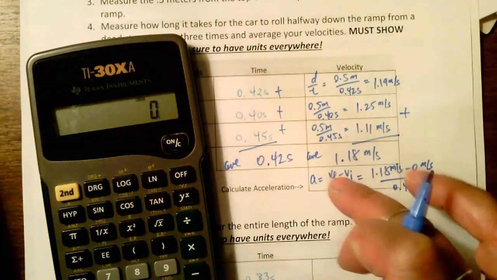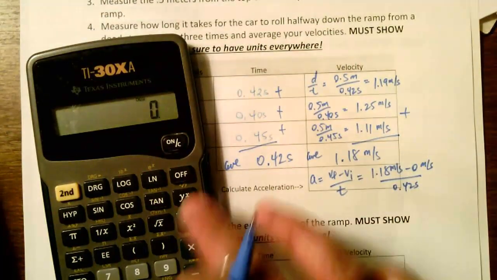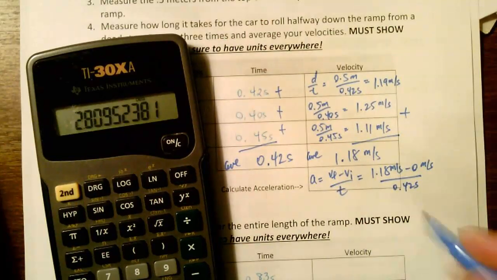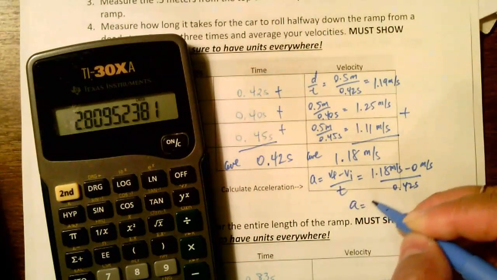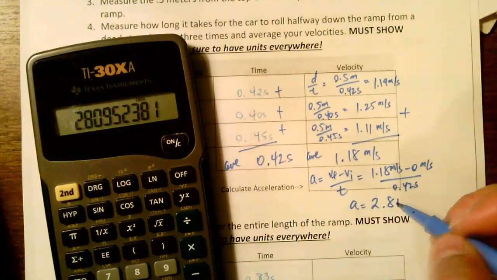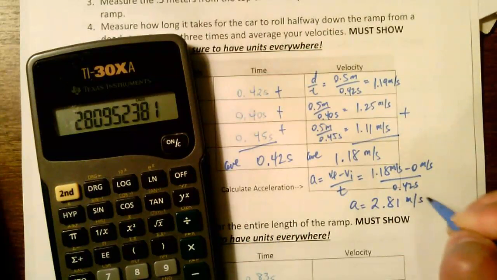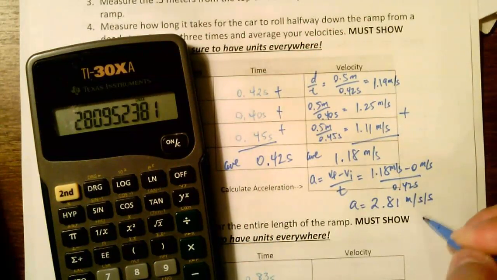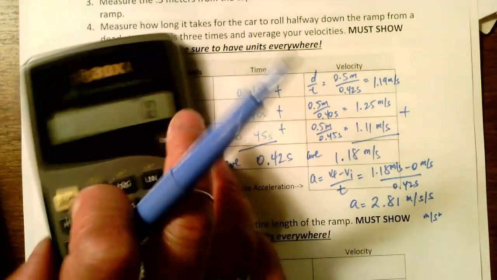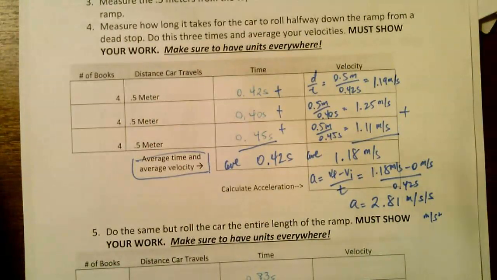So it's 1.18 divided by 0.42. My acceleration is 2.81 meters per second, or I could do meters per second squared, whichever one you want. Again, this is how you calculate your acceleration and how you calculate averages.